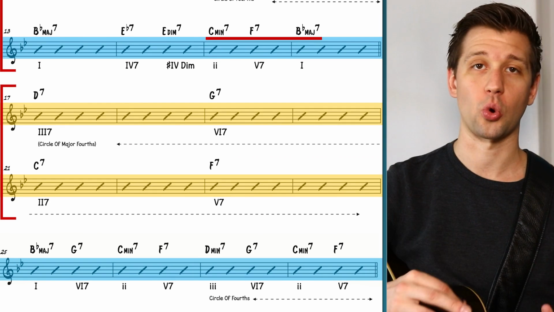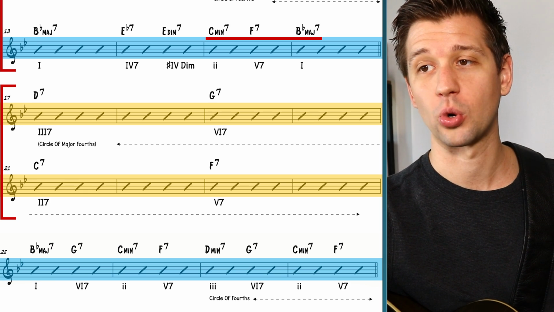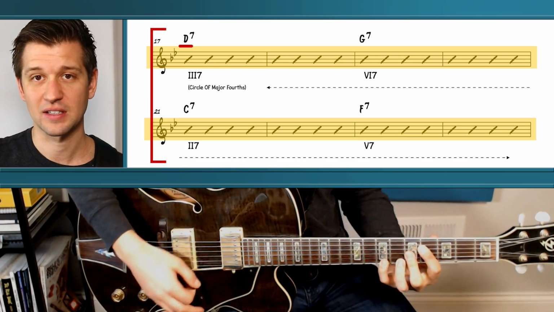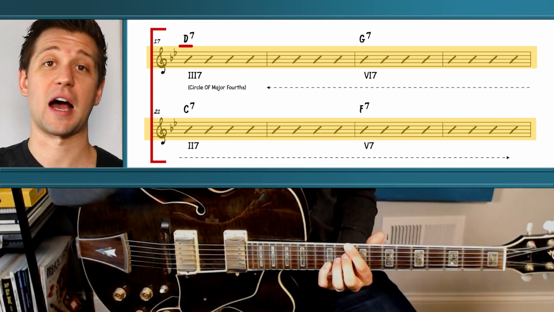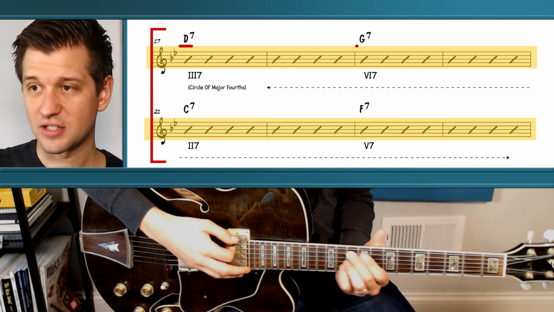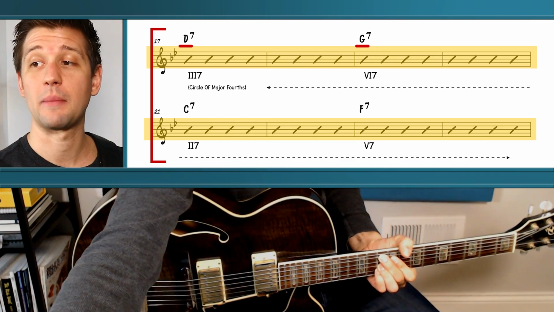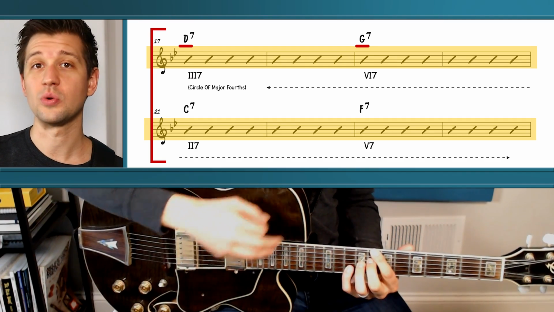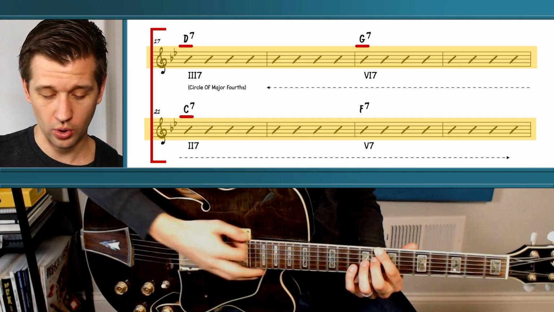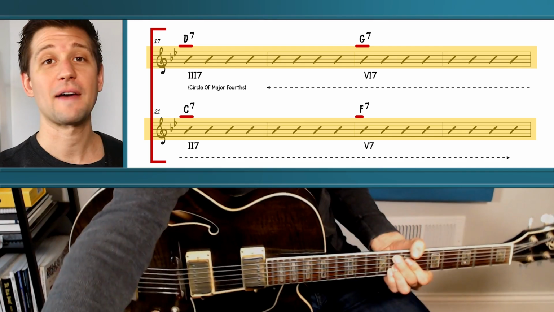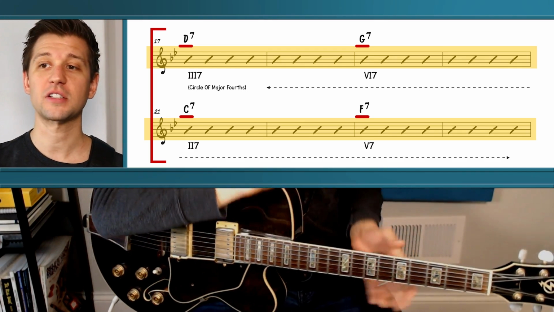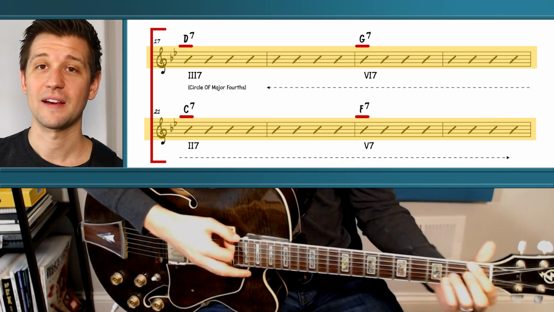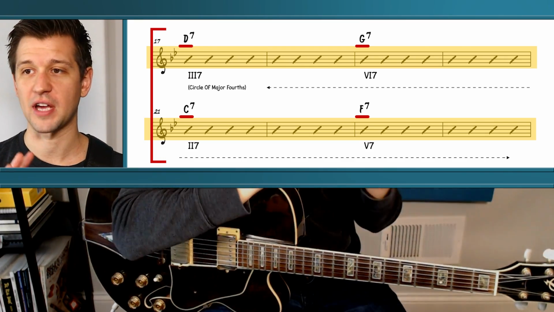Instead of a billion chords going by, we actually have chords that last 2 bars each. So we start with this D7, which is actually just a dominant 3 chord, to a G7, which is that dominant 6 chord we've been talking about from the A sections, to the C7, which is a dominant 2 chord, to F7, the 5 chord. So basically all we're doing is a 3, 6, 2, 5. We're just making them all dominant 7th chords.